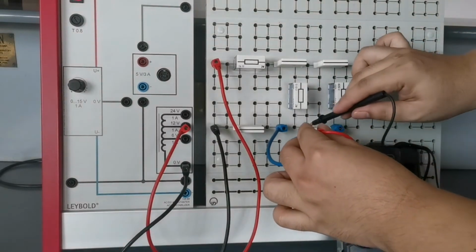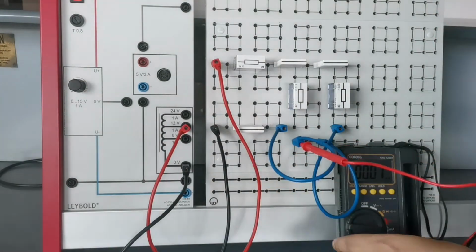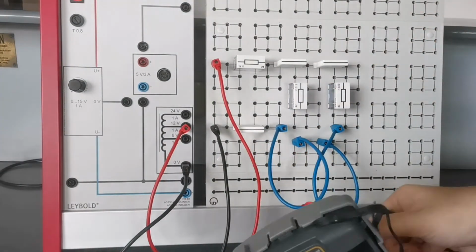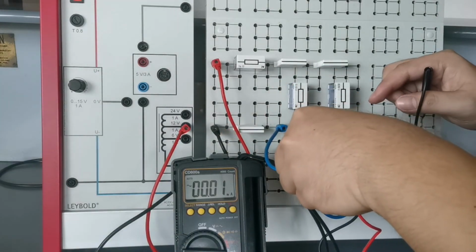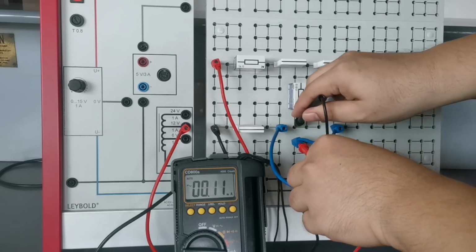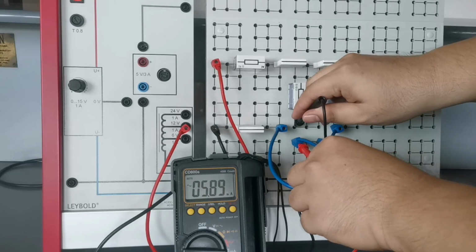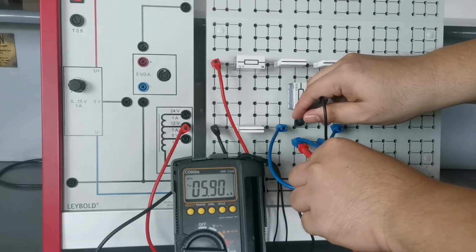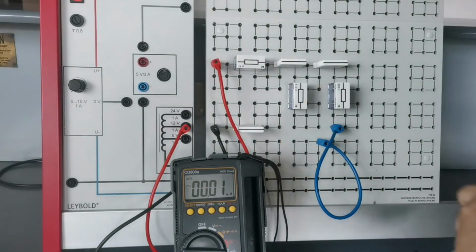So, we can connect here or here. Same lang yan. Okay, so, connect tayo dito. So, the current flowing in our 510 resistor is, yan, 5.89 milliamps po. So, balik na yung circuit niya.